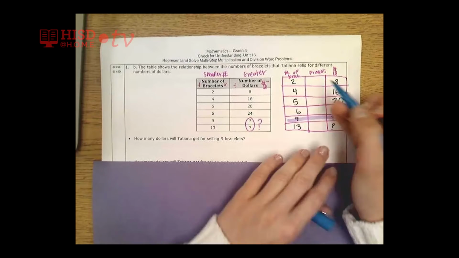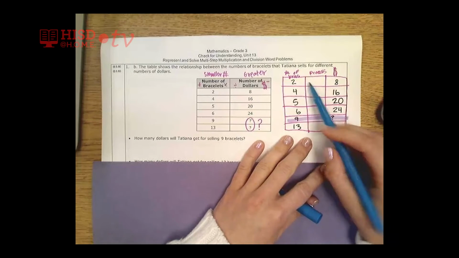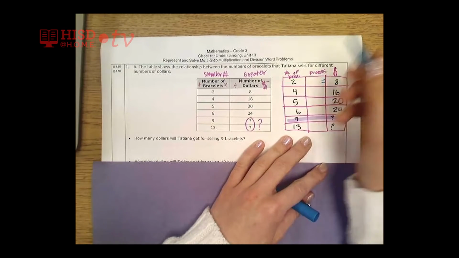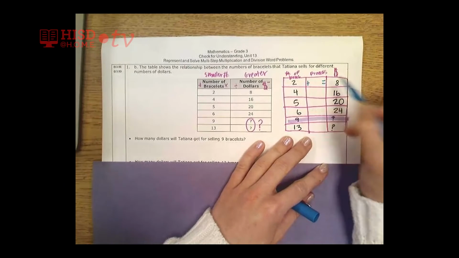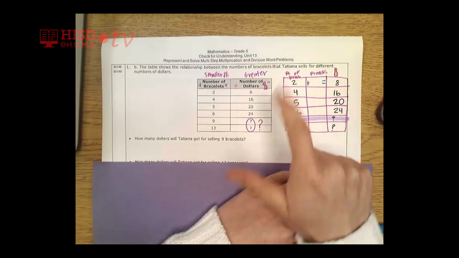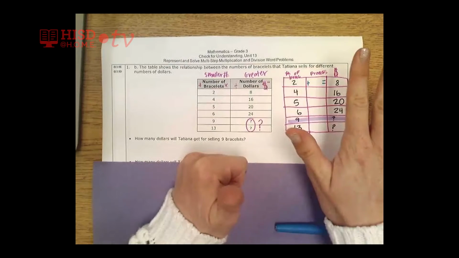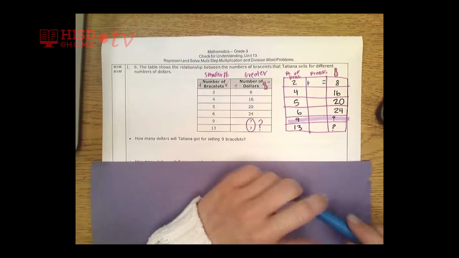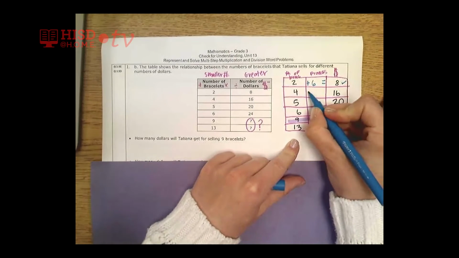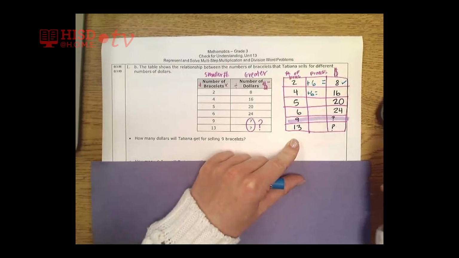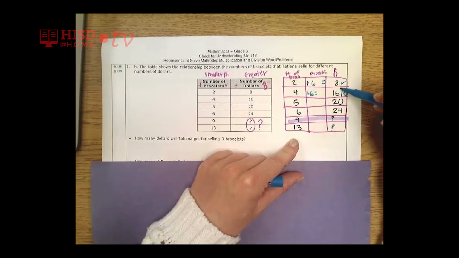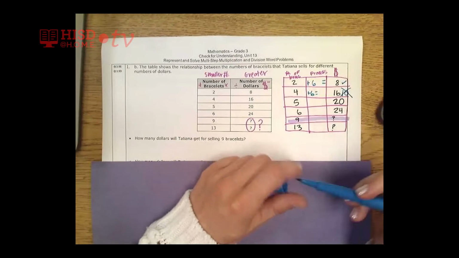So I can either multiply or add to get from 2 to 8. Well, let's add first because we're all pretty comfortable with adding. 2 plus blank equals 8. Well, 2 plus 3, 4, 5, 6, 7, 8. 2 plus 6 equals 8. So that works here. Let's see if it works here. 4 plus 6 equals 10, not 8. So this rule can't work for all of them.